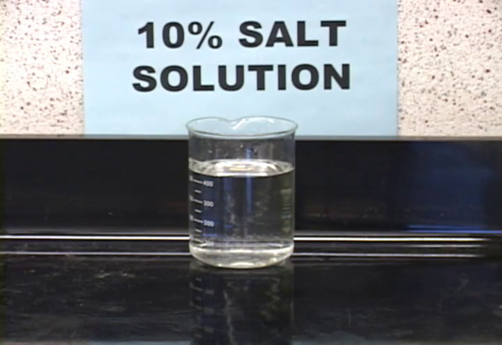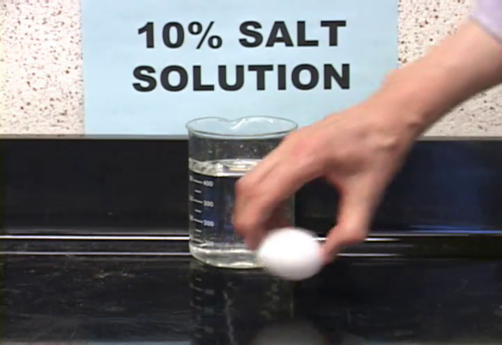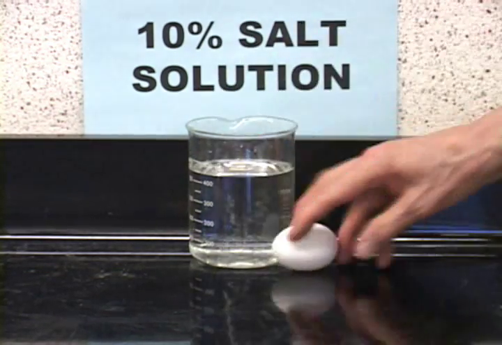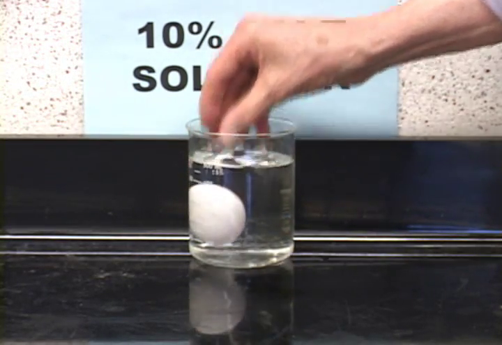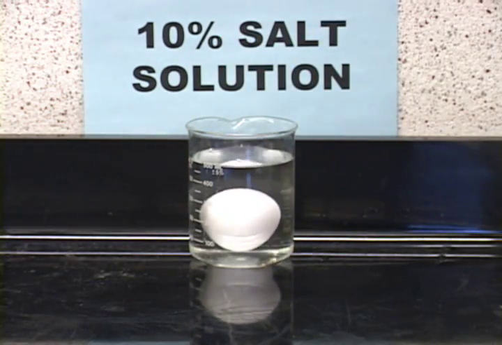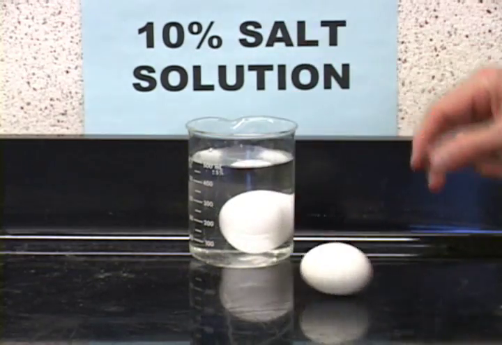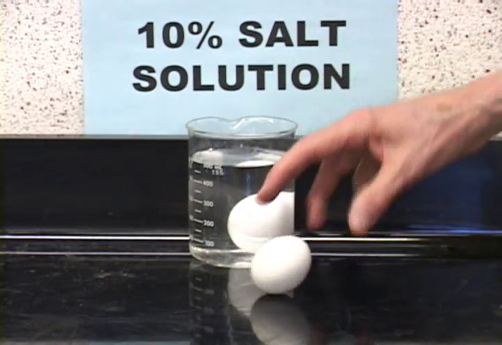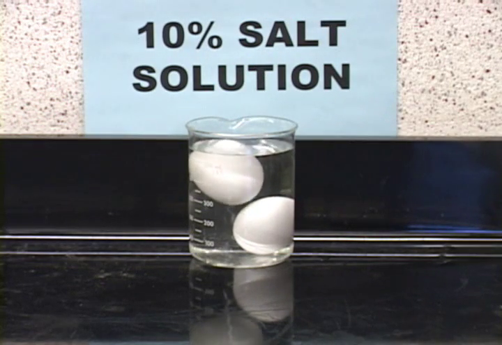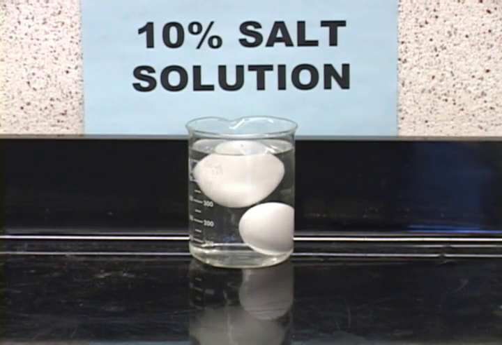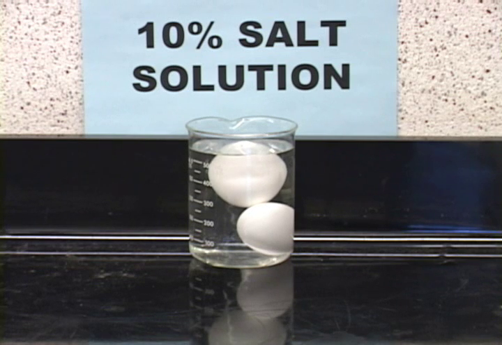Speaking of flotation, I have a couple of eggs here. One, as you can see, is uncooked, and I'm going to put it in the saline solution here. And the other is clearly hard-boiled. I'm also going to put it in here. And now, what is this telling you about the science of hard-boiling an egg?